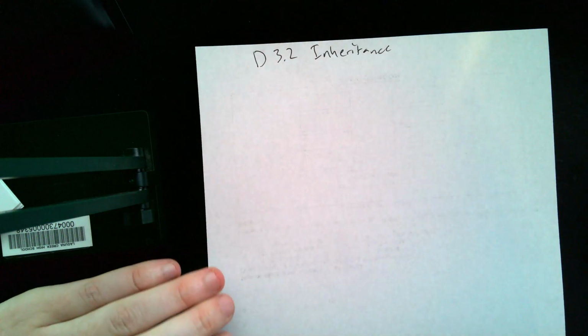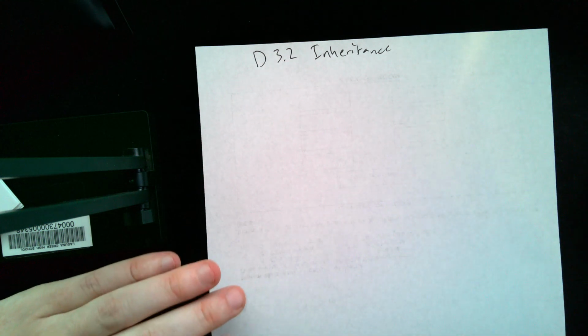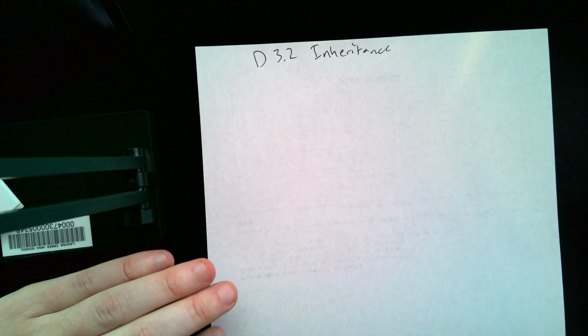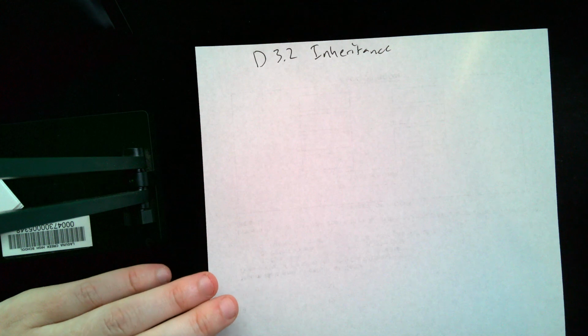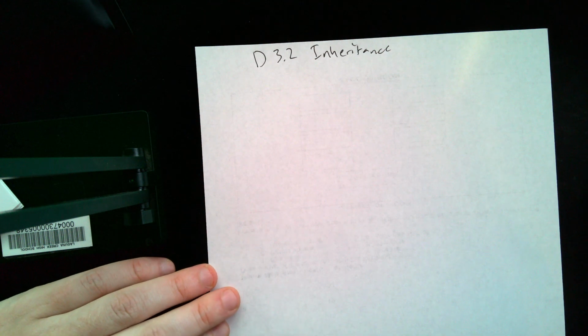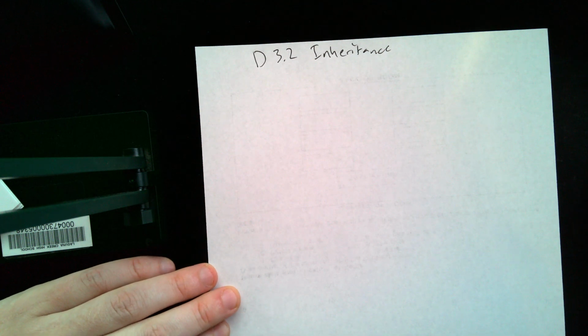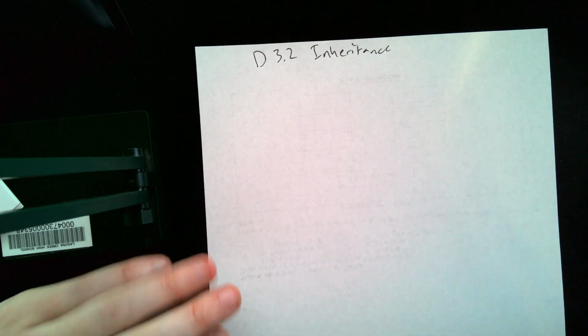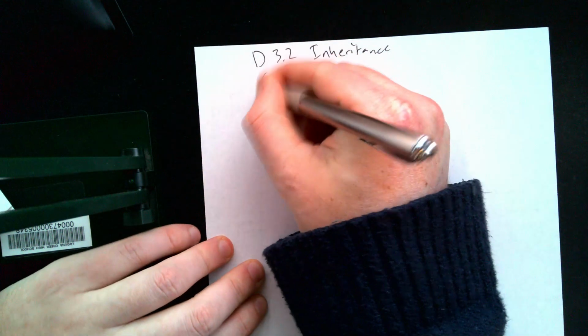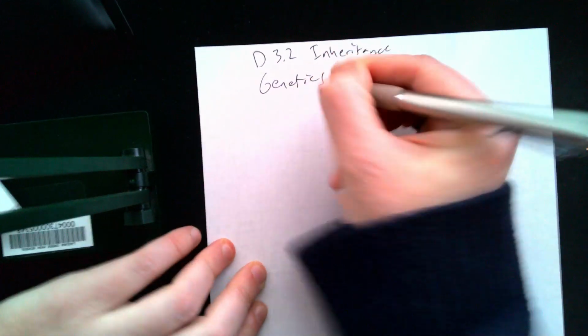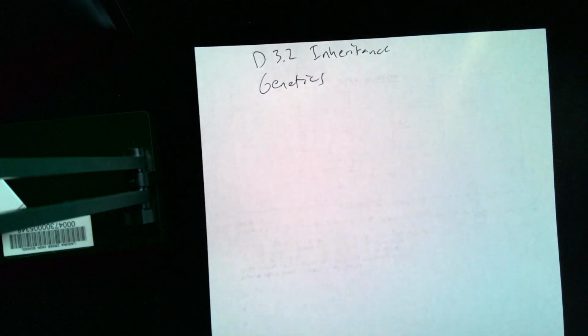This is both SL and HL. There are a lot of standards in this one, so we're going to go through it. There are 15 SL standards and then 6 HL standards. So inheritance is really just a fancy way of saying we're going to be talking about genetics. This is what you're probably traditionally used to it being called.